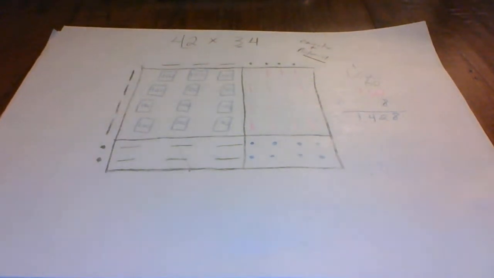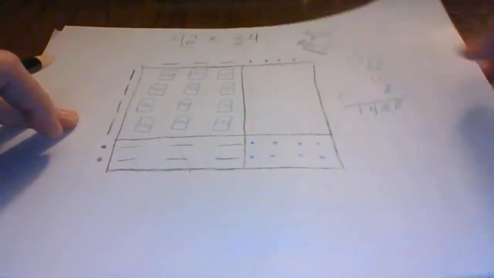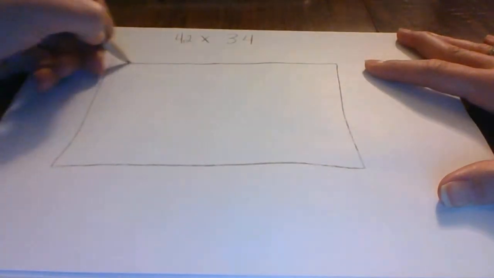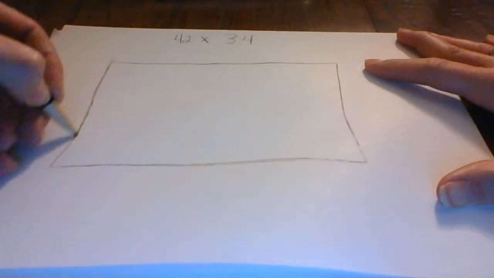So in my last video, I reviewed the concrete pictorial model, which looks like this. And now what we're going to do is take the same concept of building an area, but we're going to use numbers instead of base 10 blocks. So let me show you what this looks like. Like every multiplication problem, it starts with an area of something. We're trying to find the floor of this shape, okay?